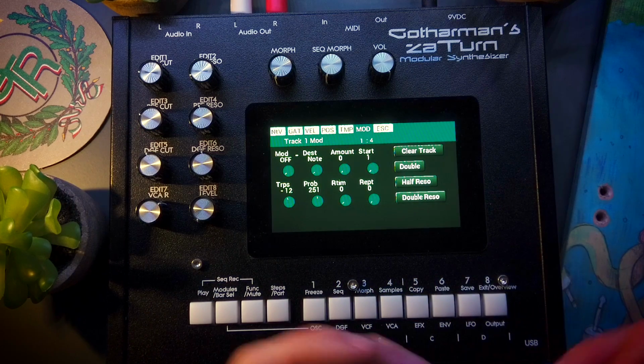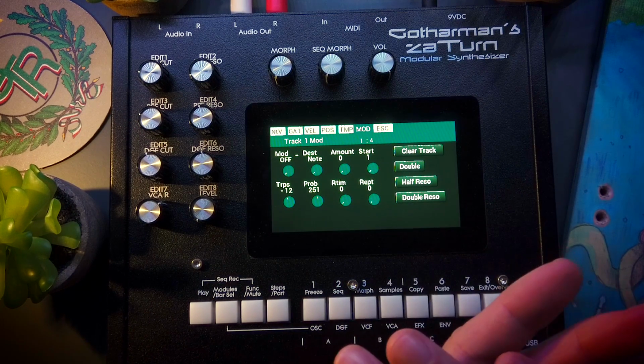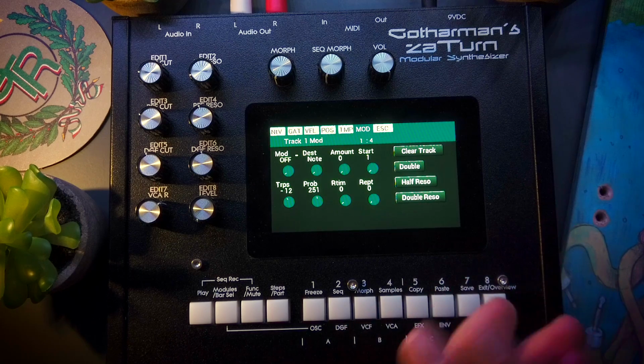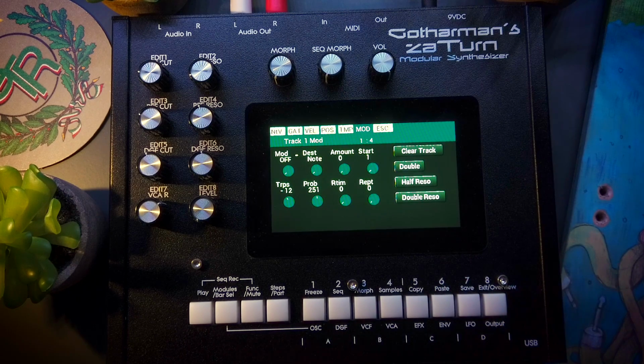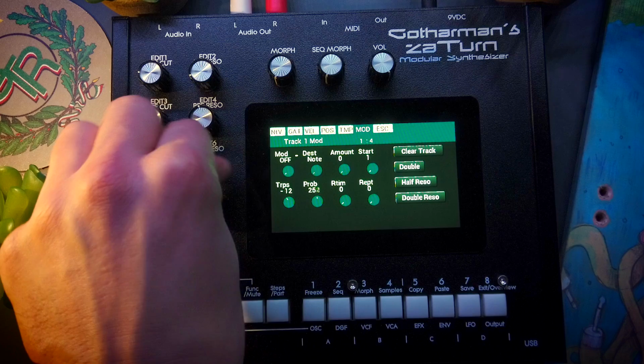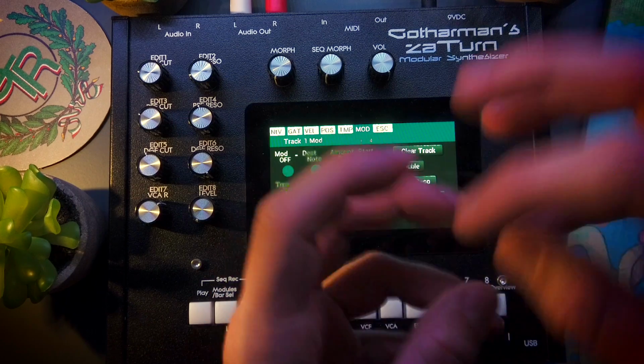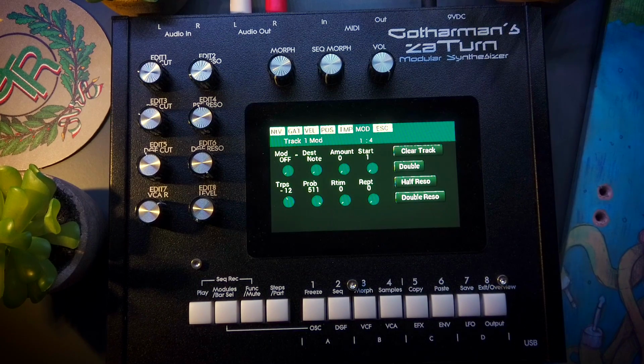So now each step will have a 50% chance of being played or just muted. It won't be skipped, but it will be muted. So it will stay in sync, but it won't play all the notes all the time. So this is cool, to just add some spice or randomness to your sequences.